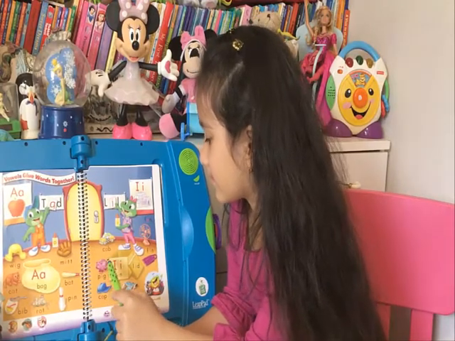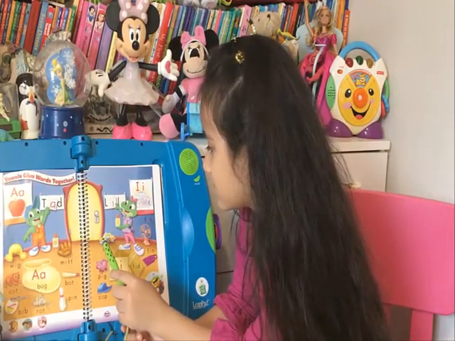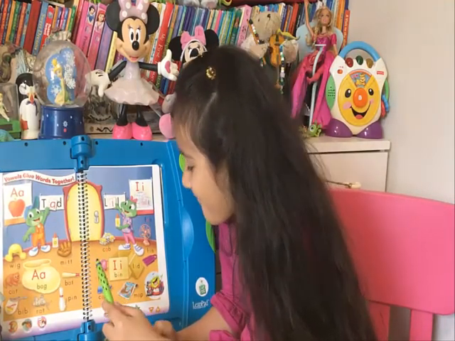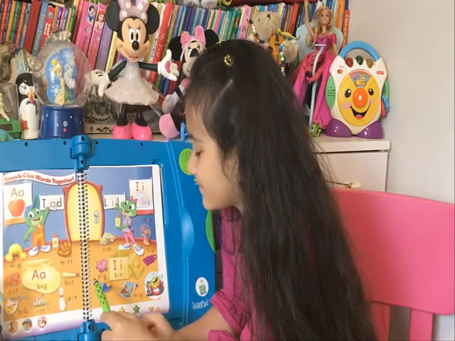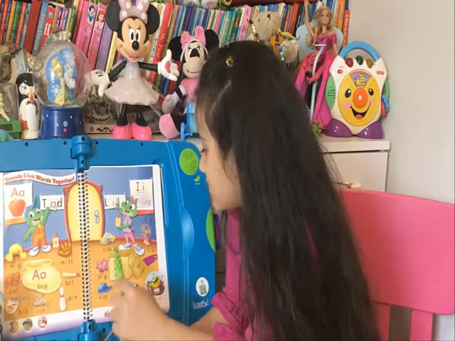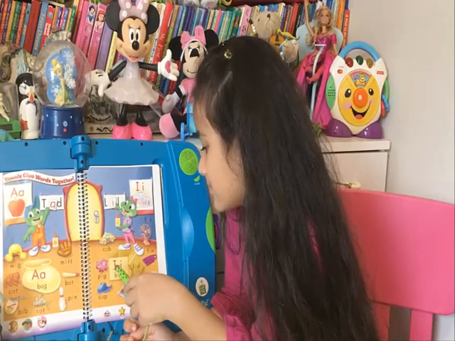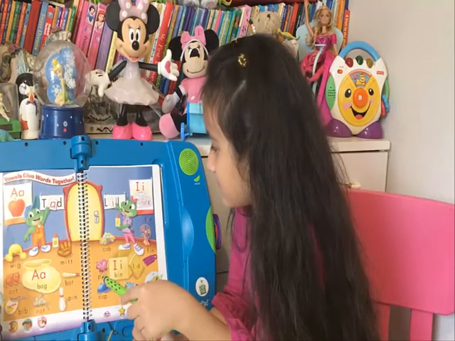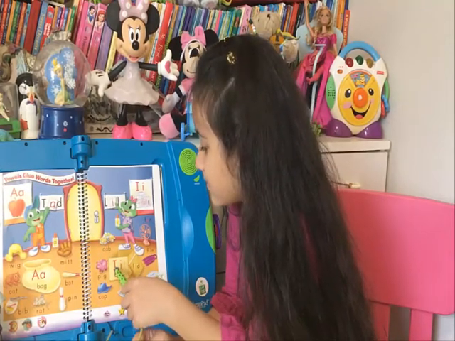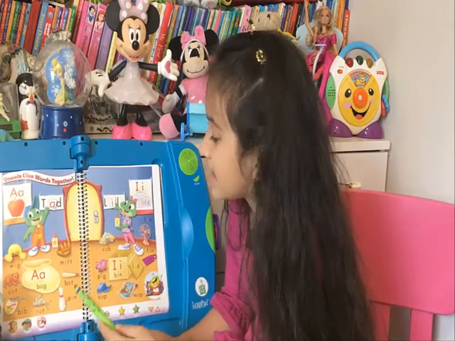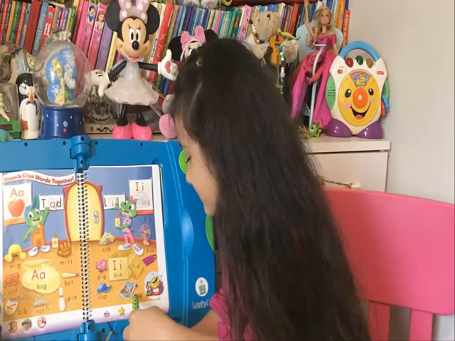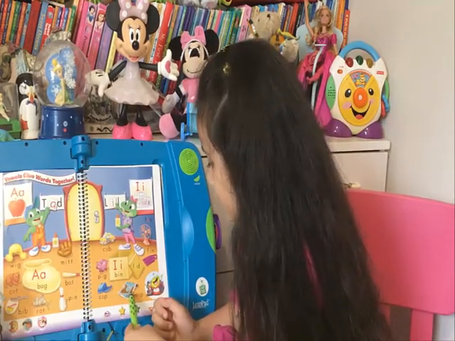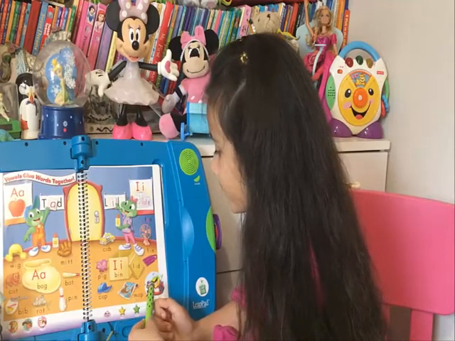Touch that's the pig. We're looking for the map. Map. If you hear the sound in the word map, touch the bag. If you hear the sound in the word map, touch the bin. Let's try again. Map. Let's try this again later.